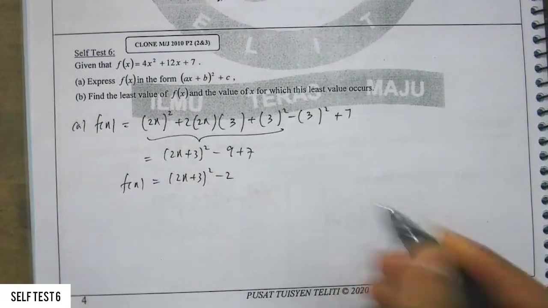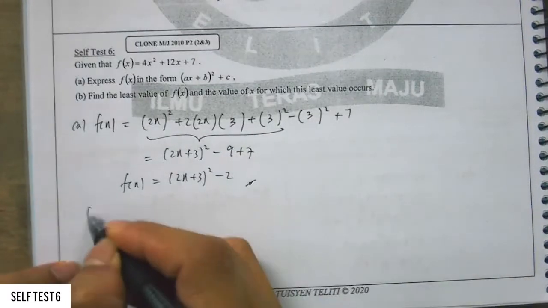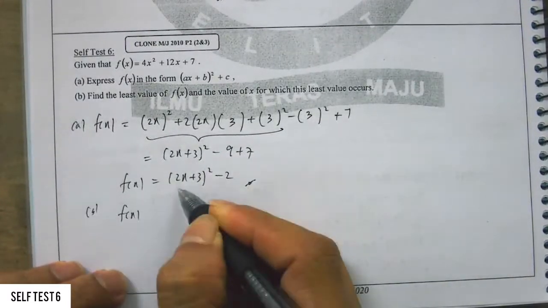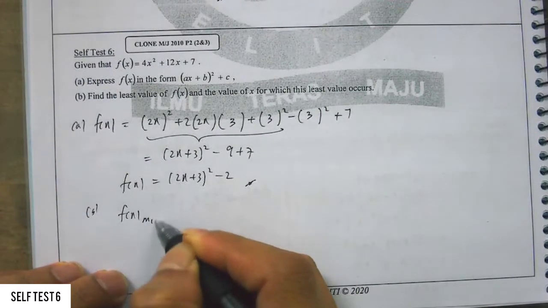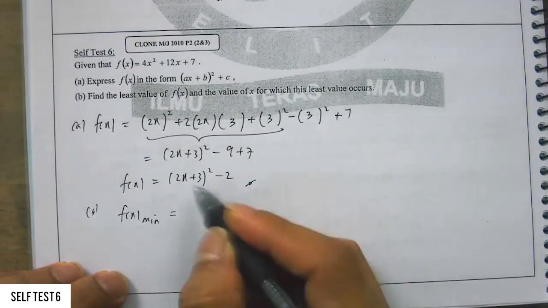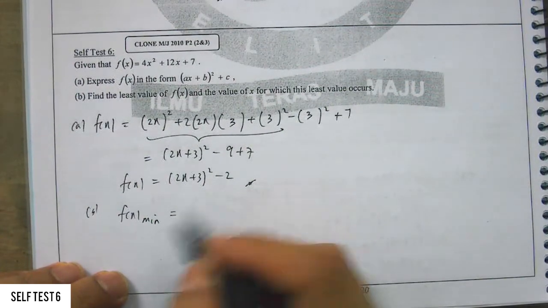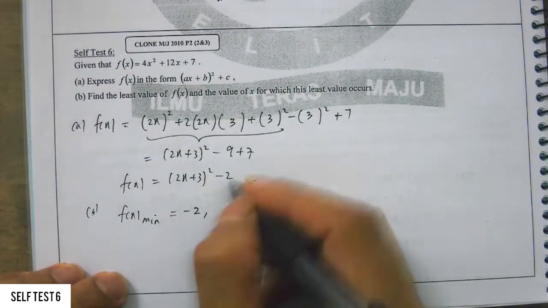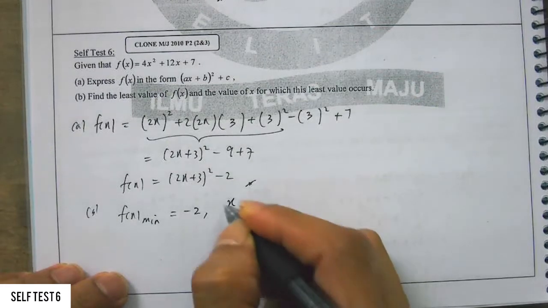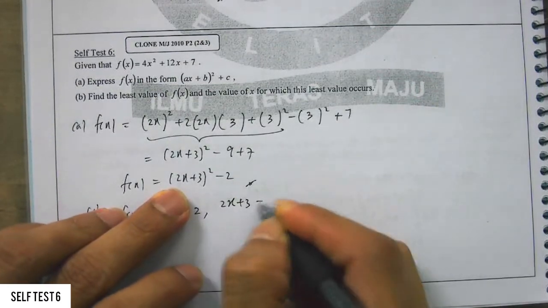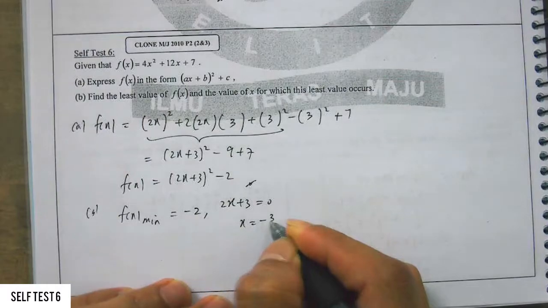So with that, can you tell me what's the least value? Least value is the minimum. We know your A is more than 0, right? Okay, what's your minimum, guys? Your minimum should be, now your minimum can only be negative 2 if the one inside the bracket is 0, x is negative 3 over 2.